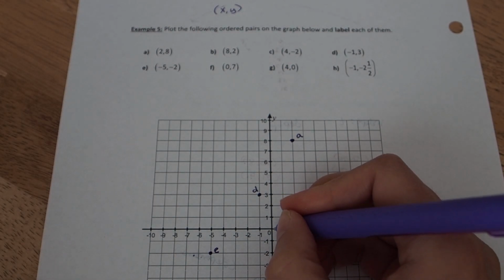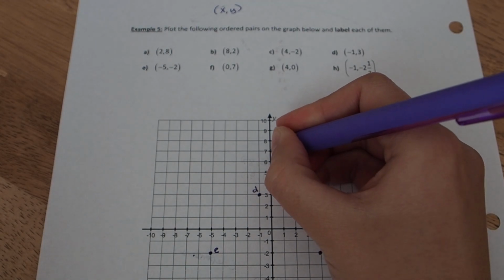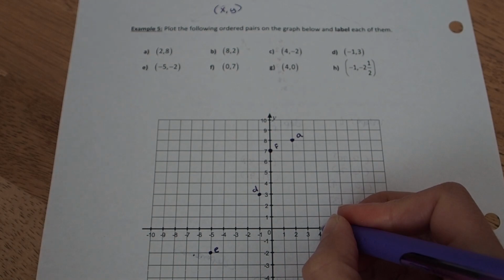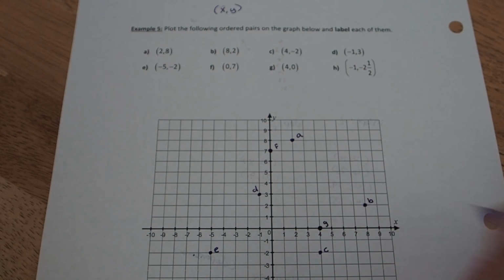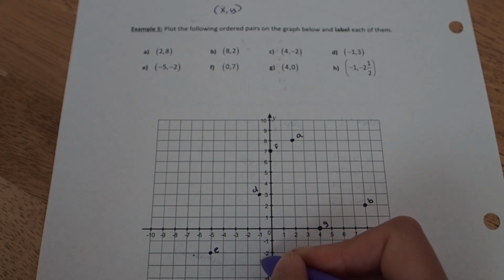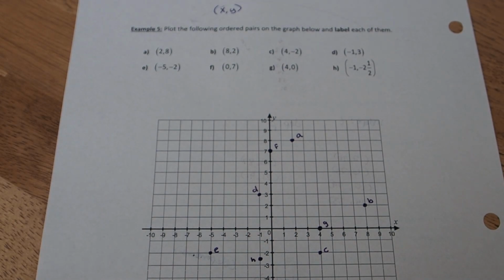F, 0, 7. So 0 along the x, which means I stay in the center, but then I go up 7. G, 4, 0. So I go 4 in the x direction and don't increase or decrease in the y direction. So stay right there. And last, H just has a fraction in it, which is just to get us a point that's in the middle of a box. So I go -1 in the x direction and I go down 2.5. It's going to be like right there in the middle. Okay, so you don't have perfect numbers all the time. It's a lot easier to graph whole numbers, but you can graph fractions by estimating.